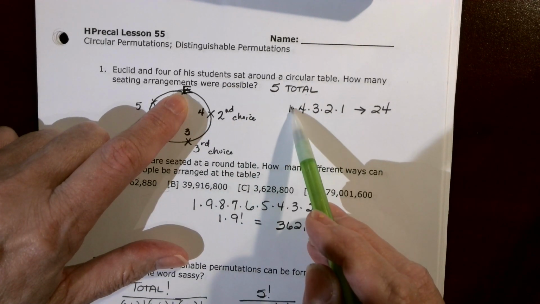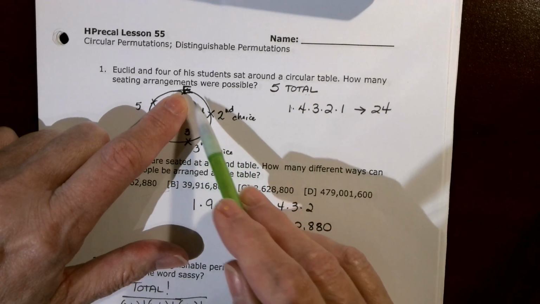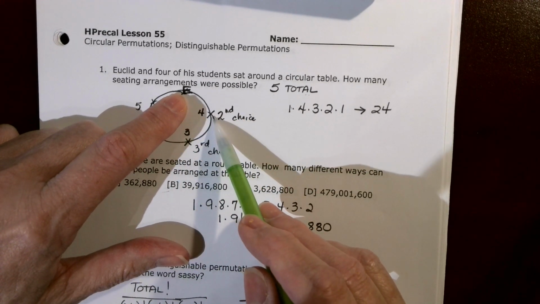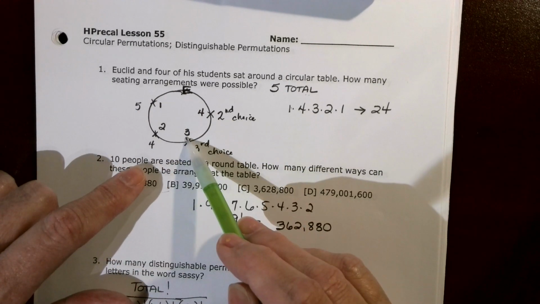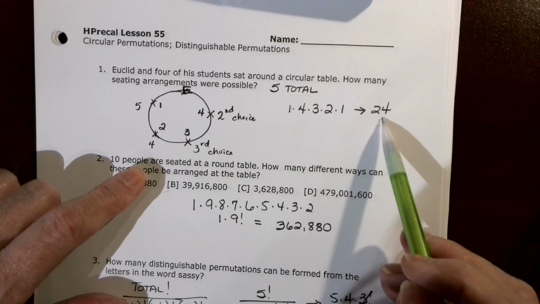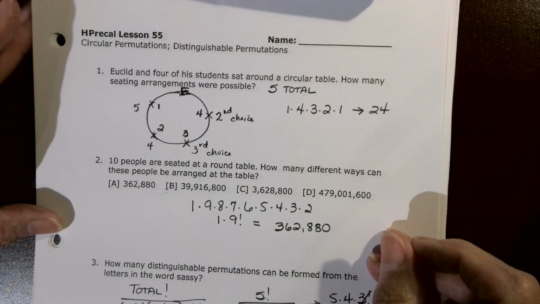So the first spot had 1. Now it doesn't matter where you go next, I'm just going to go around the circle. The next spot, I had 4 choices, then 3, and then 2, and then 1. And so there was a total of 24 different arrangements.